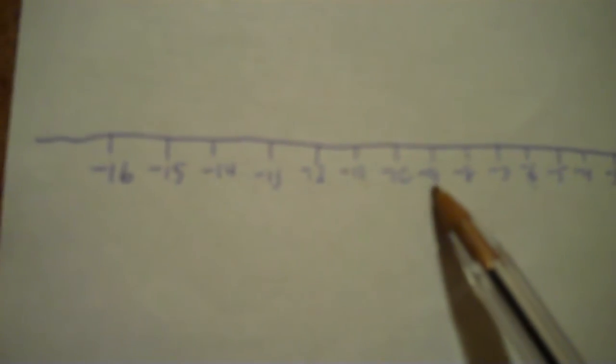Negative 6 plus negative 8. So you start at negative 6, and we're adding a negative, so we travel left. 1, 2, 3, 4, 5, 6, 7, 8. So negative 14. Because if you have a negative, you add another negative, you just get deeper into the negatives. That's how you see how that works when you use a number line.